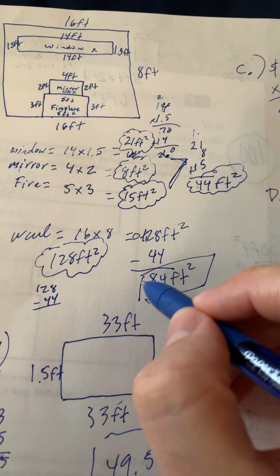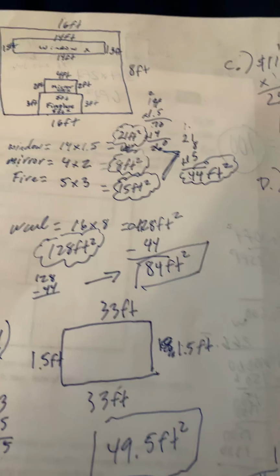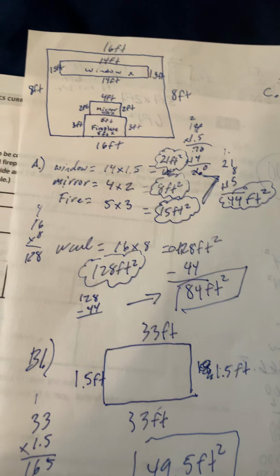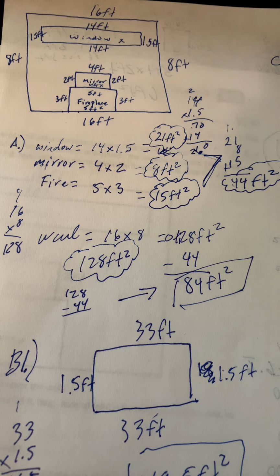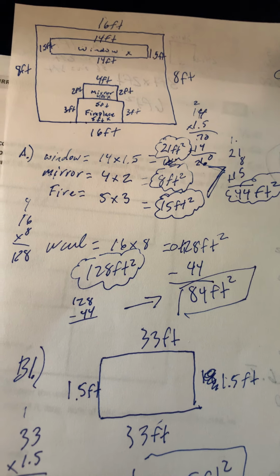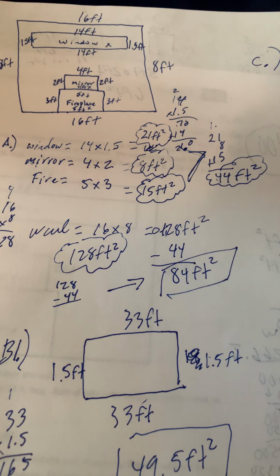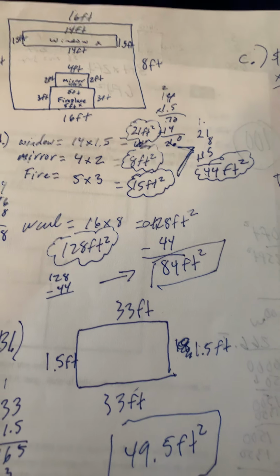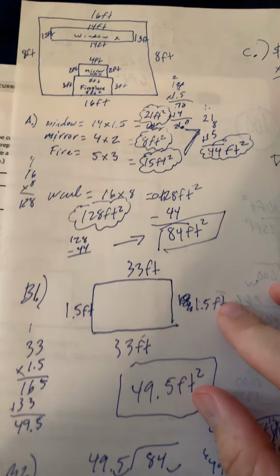And I got 84 feet squared. All right. So the answer for A is 84 feet squared. Okay. Again, if you have any questions, please let me know. Send me a message through ClassDojo or an email with any information about this, and I can help you, right? Or pause this video.